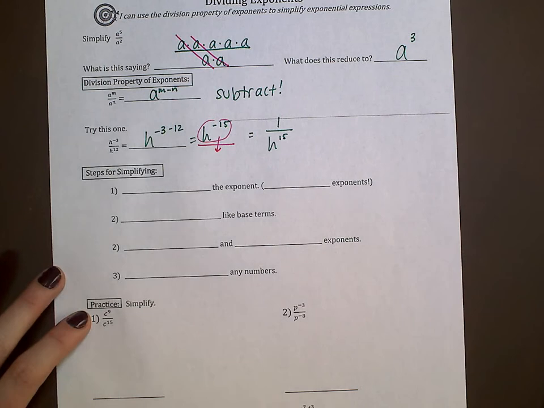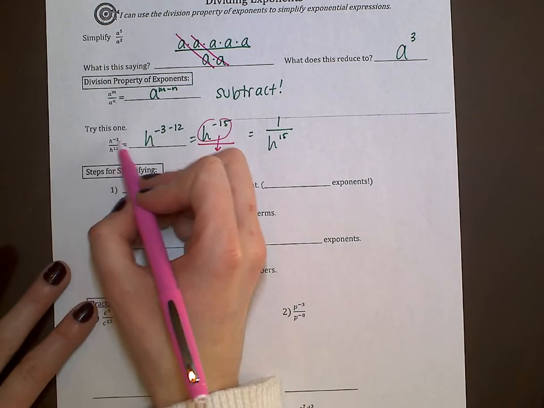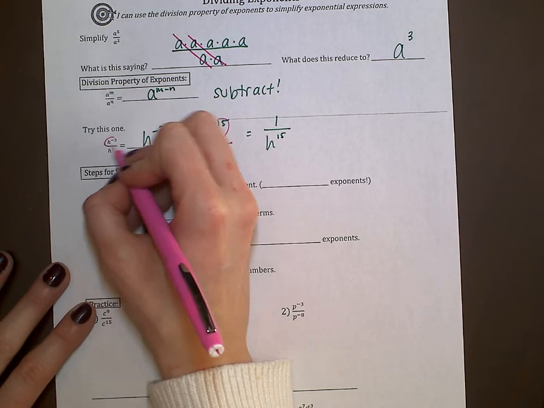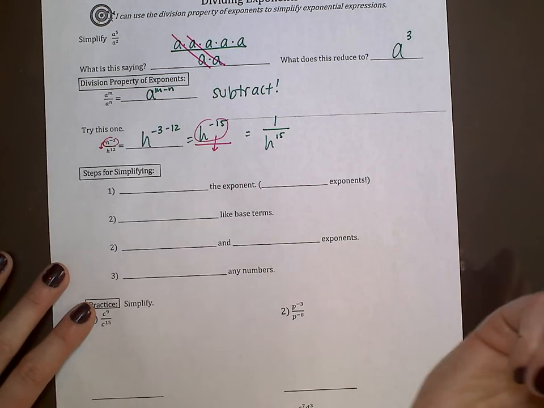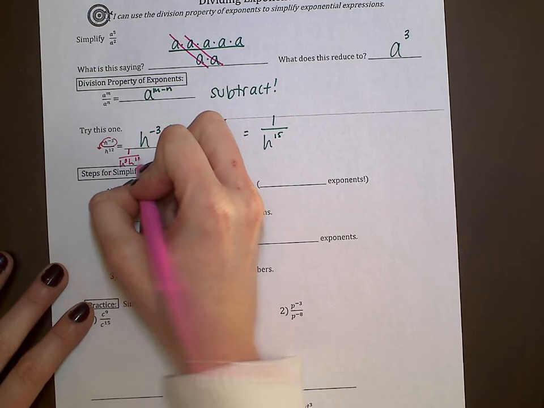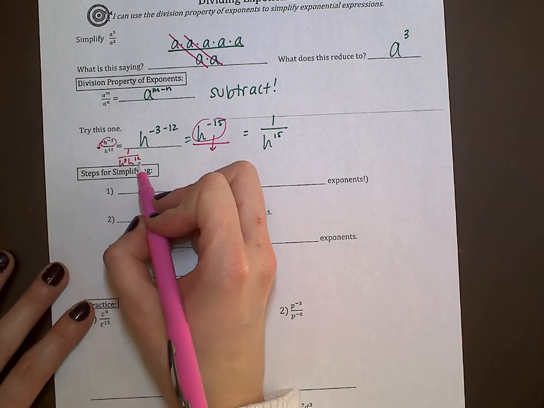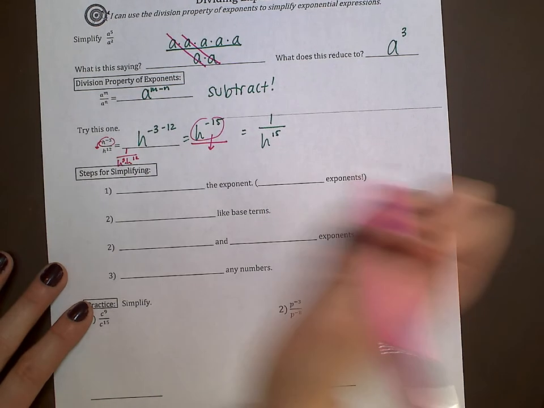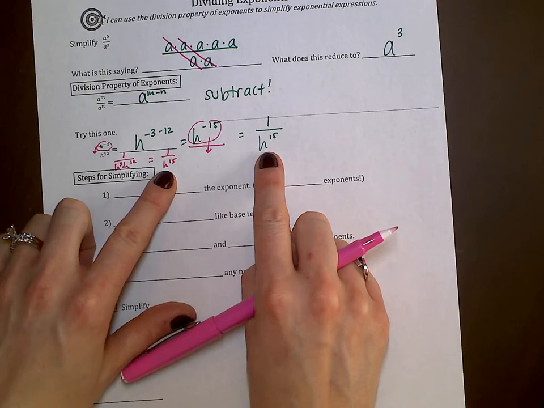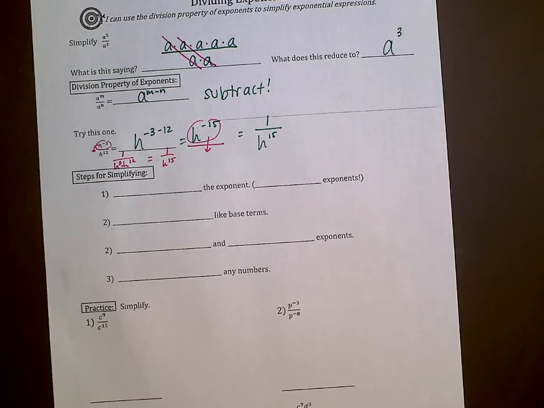Now, another way that you could have done this problem is you could have gone back to the beginning, and instead of using your division property, subtracting the exponents, you could have started by moving the negative exponent down to the bottom, and that would give you 1 over h to the 3, h to the 12, and then you'd use the multiplication property because you're multiplying those, and you would add the exponents. Either way, though, you would still get 15 h's on the bottom. So that's where these can be just a little tricky because sometimes you can do things in a different order, which is nice, and still come up with the same answer.